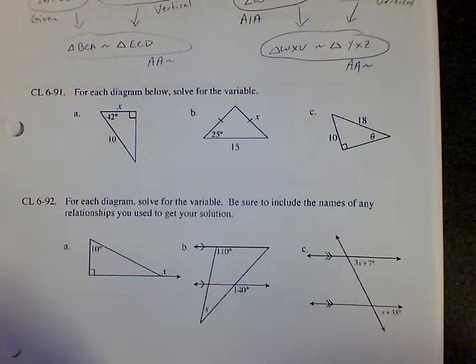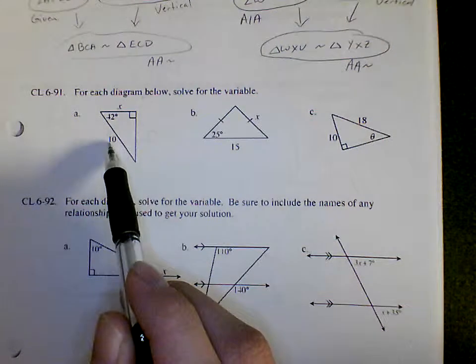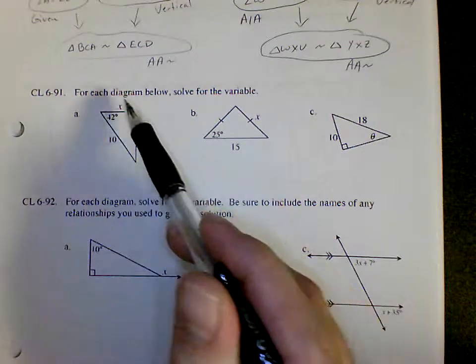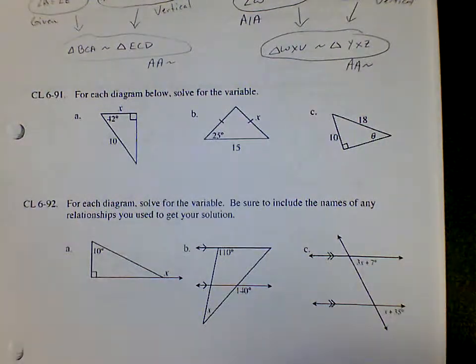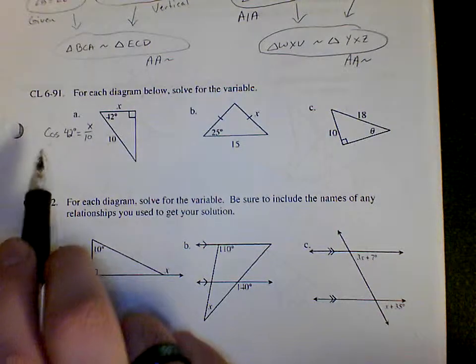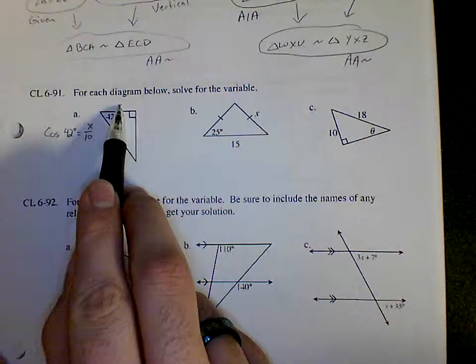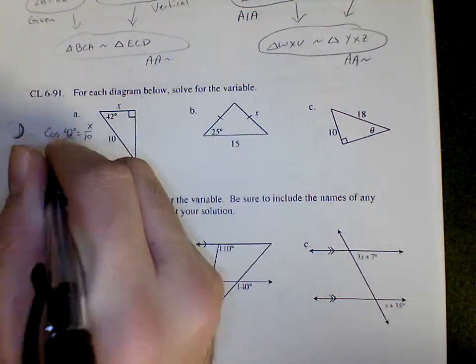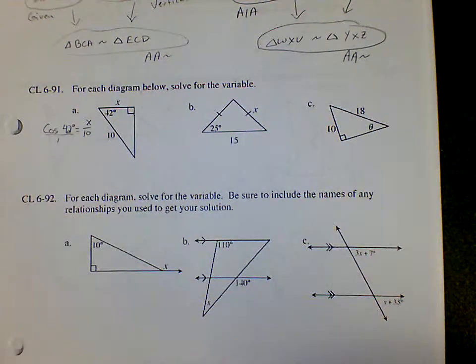Remember SOHCAHTOA, sine is opposite over hypotenuse, cosine is adjacent over hypotenuse, and tangent is opposite over adjacent. So we are going to use cosine. So the cosine of 42 degrees is going to equal the adjacent over the hypotenuse, or x over 10. Put that over 1 and solve.